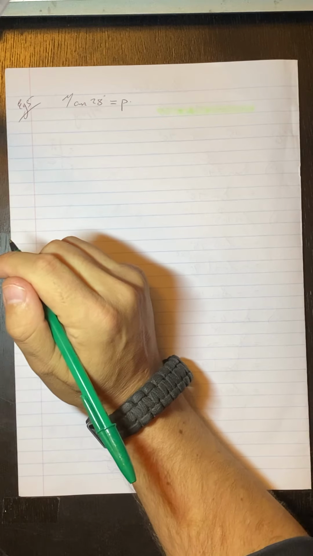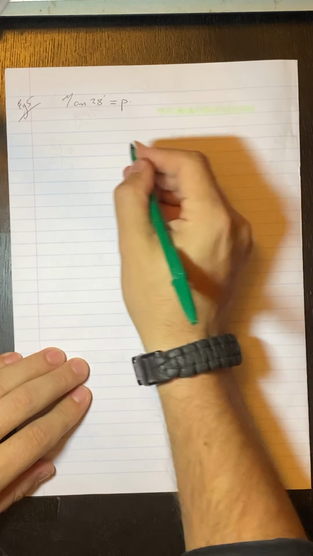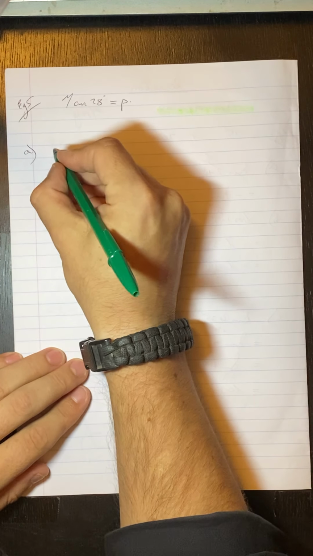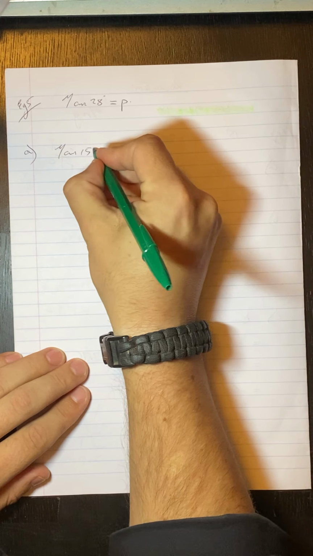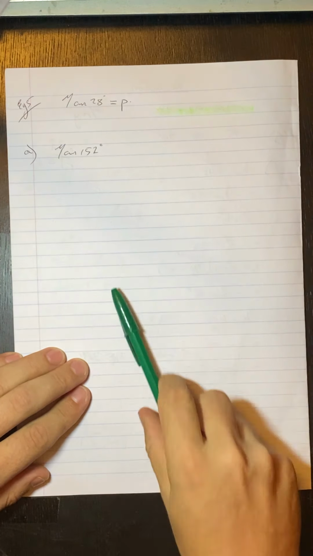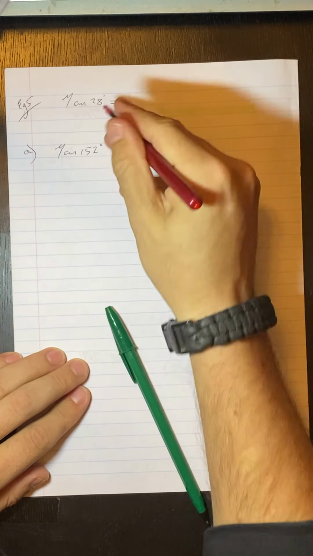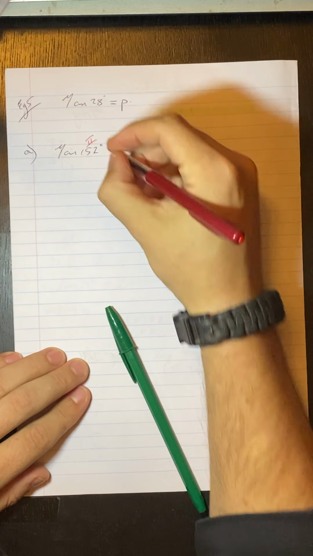If we look at example A, they're telling us tan 152 degrees. 152 is in the second quadrant.